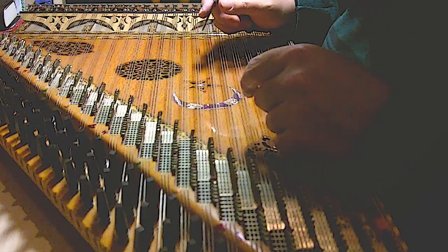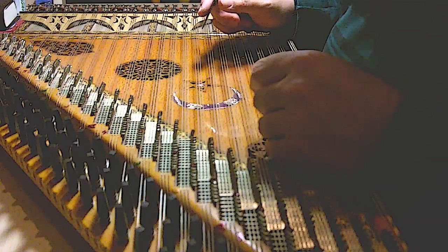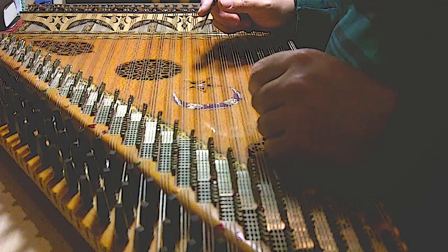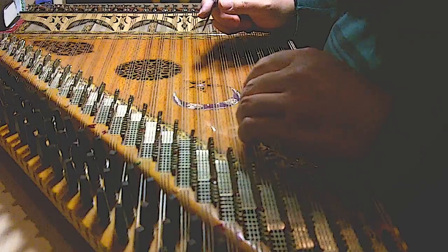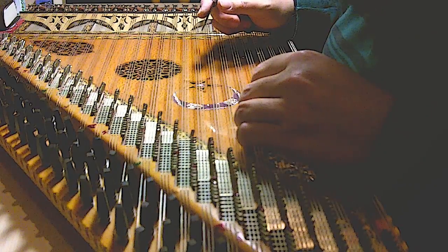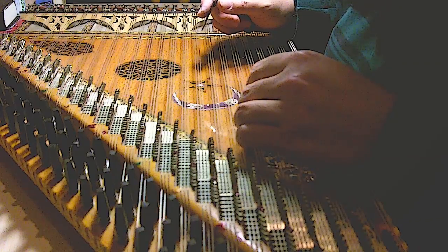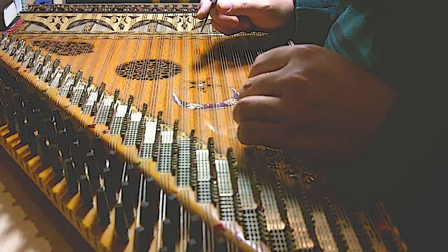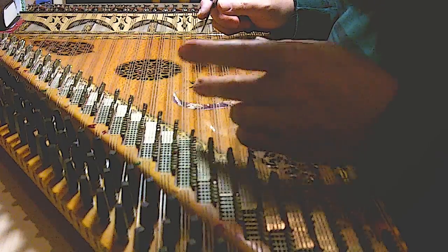So more or less you can see that the intervallic structure of the scale is quite intact, because the highest noticeable difference is quite within the limits of my tuning.